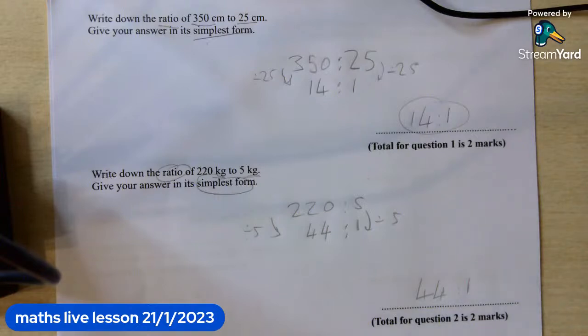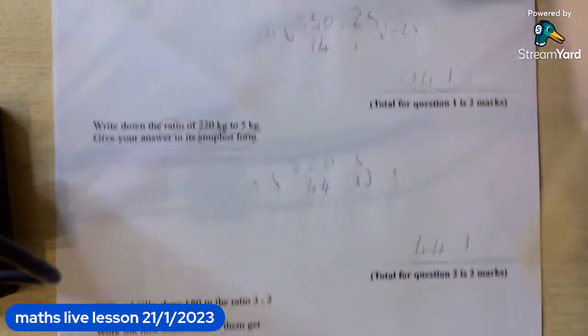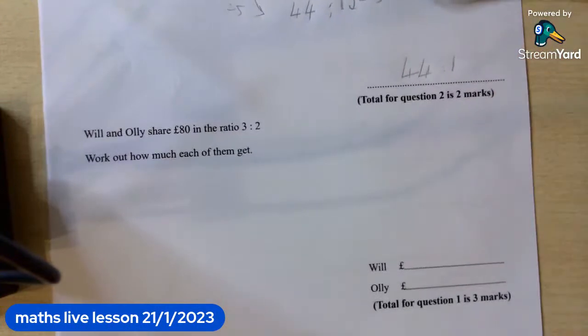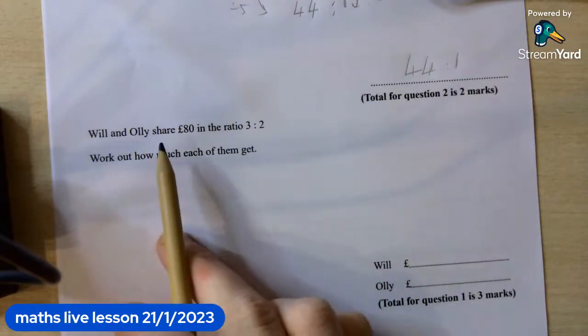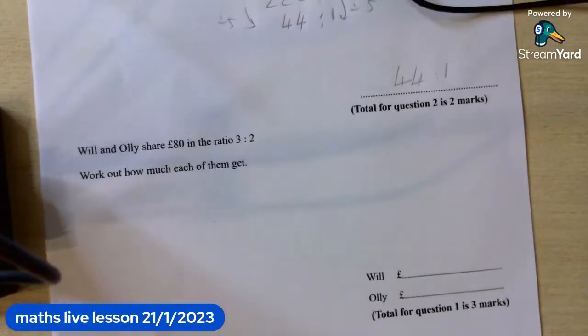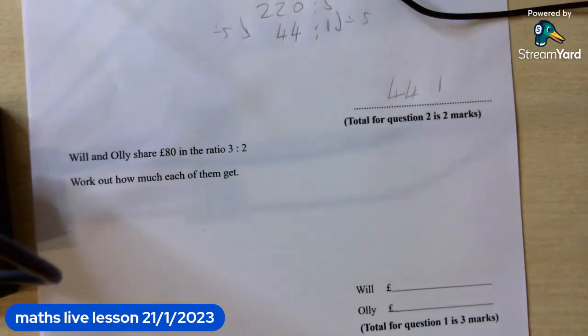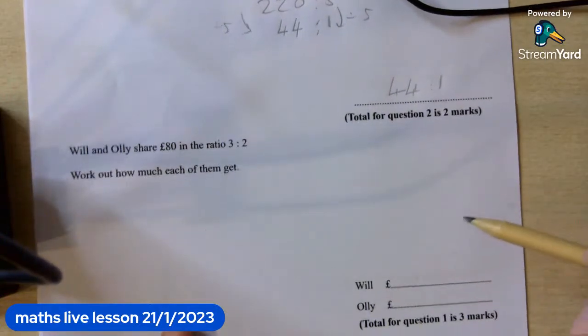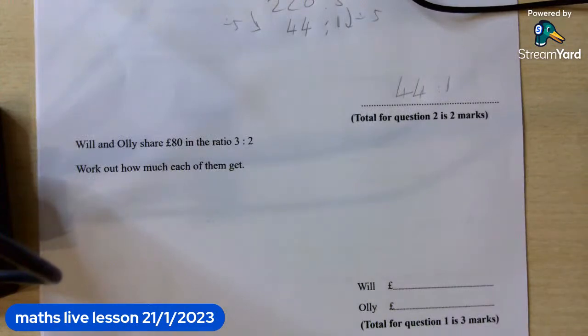Right. Next one. So got Will and Ollie. Oh, hello, AMT 2023. I'm good. Thank you very much. Thank you for joining. It's good to see you. Well, it's not see you, but good to talk to you. So if anyone has any topics they want me to go through that I'm not going to go through here, do mention it. And if I can cover it quickly, I'll go through it on here. If not, I'll make another video on it.